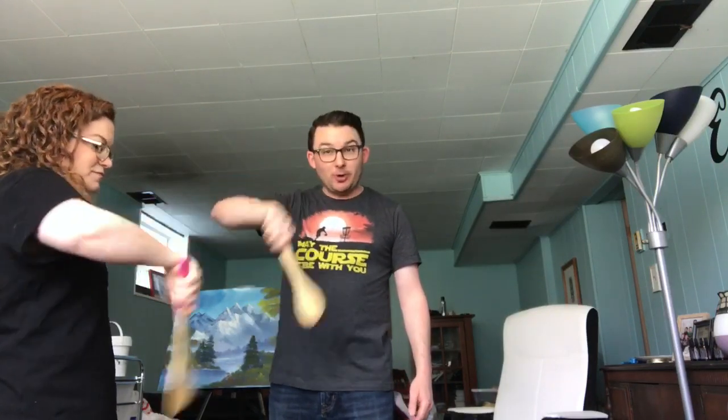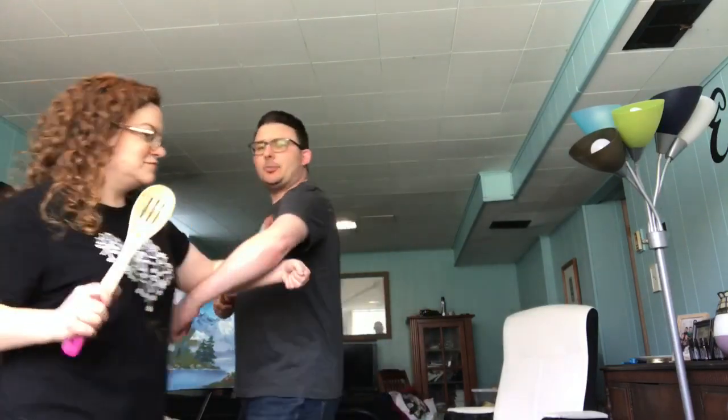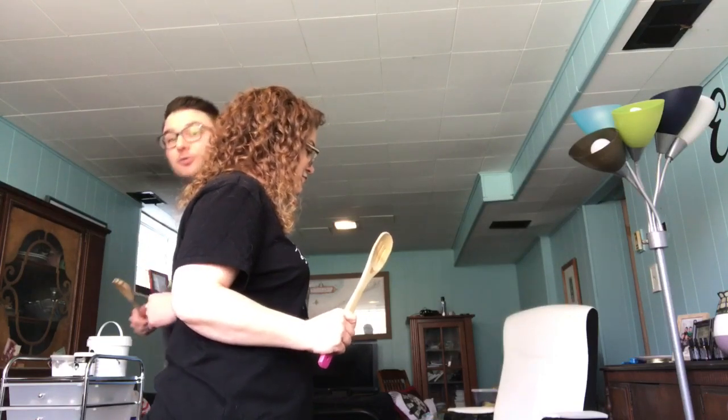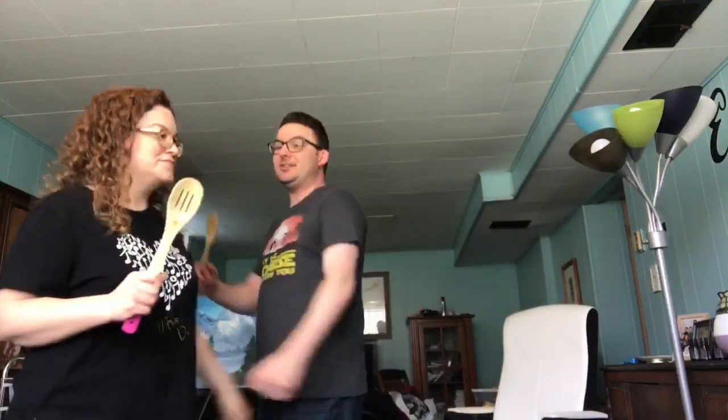For the second half, you're going to let go of each other's spoons. You're going to face each other. You're going to tap 4 times. 1, 2, 3, 4. And then stir 4 times. 1, 2, 3, 4. And then you're going to grab each other's arms like this and go in a small circle, just you and your partner, for 8 counts. 1, 2, 3, 4, 5, 6, 7, 8. Then you do it again.